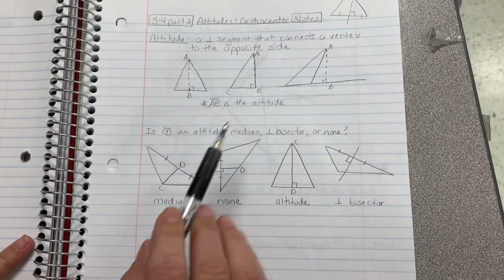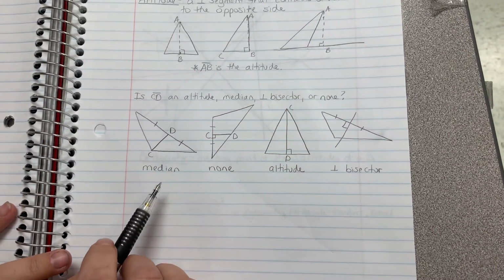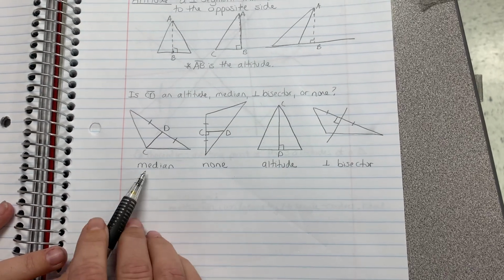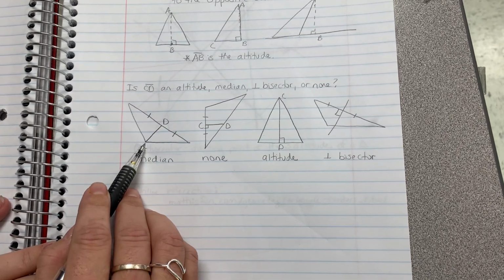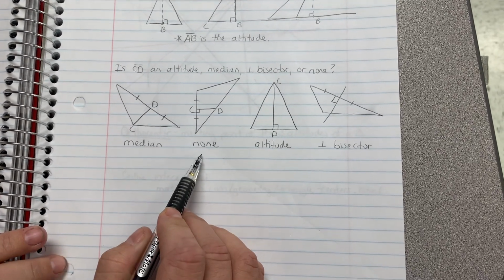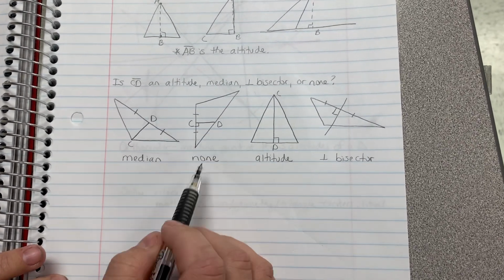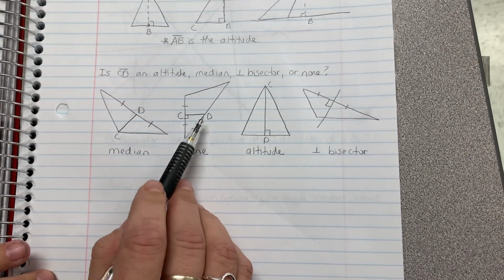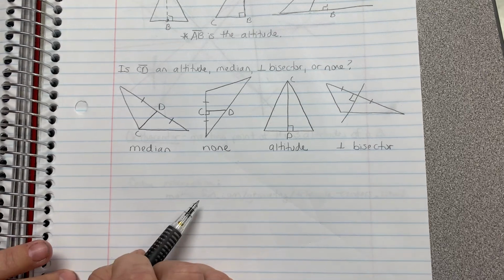the triangle. The biggest thing I want you to take away from today is being able to see the difference of all the things that we've already talked about. A median we know starts at a vertex and it ends at a midpoint on the opposite side. This one's none. This just is a random line, to be quite honest. It shows that C is a midpoint, but it doesn't show you anything about D. So that one's just a random line.